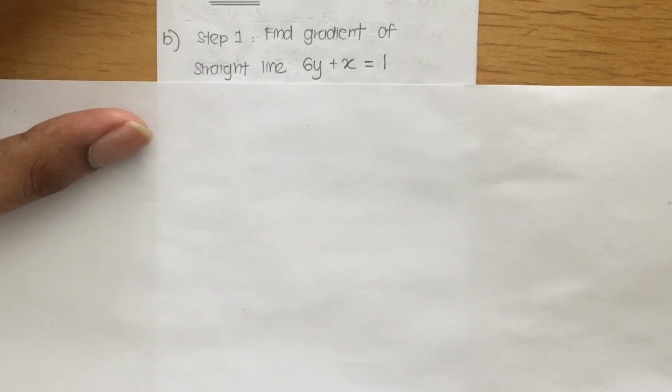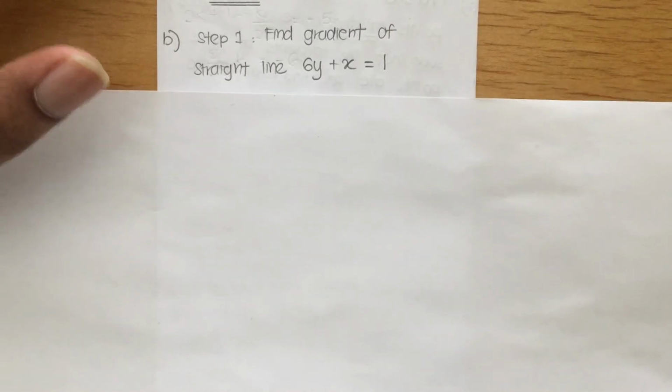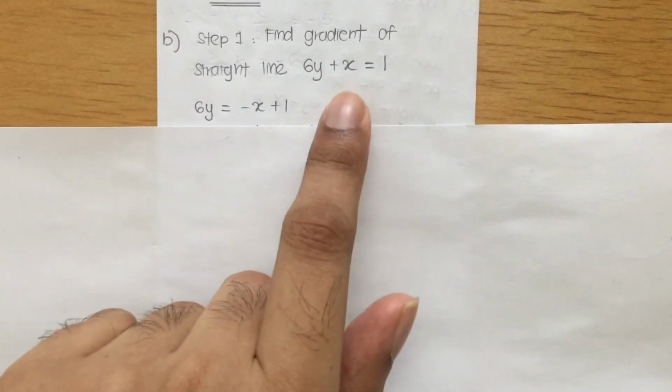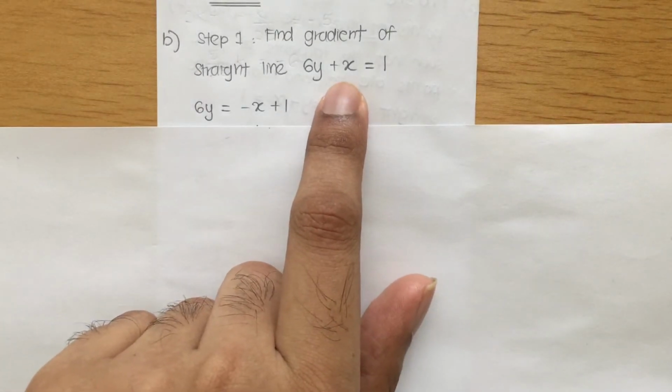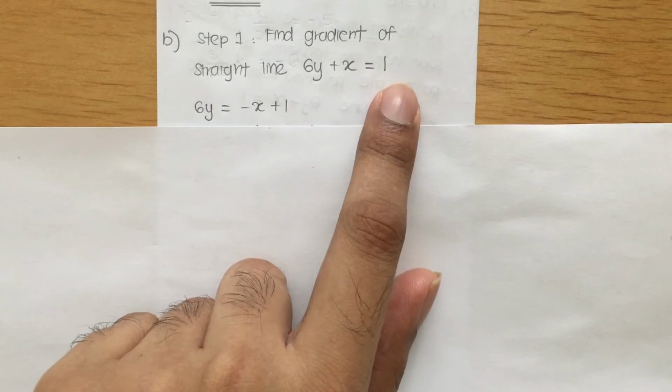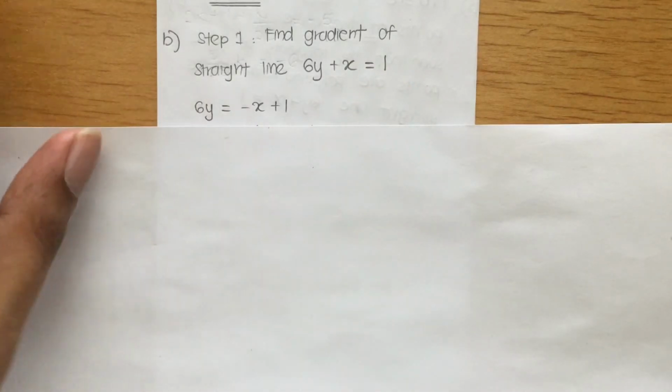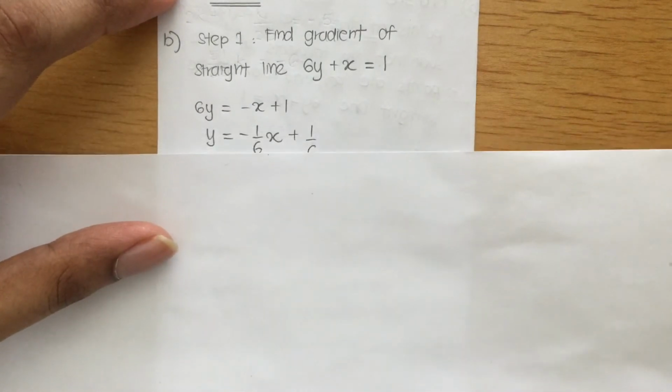So for step 1, what we're going to do is find the gradient of the straight line 6y plus x equals 1. Okay, proceed to the next step. To start off, we're going to bring the x from the left hand side to the right hand side, where you get 6y equals negative x plus 1.